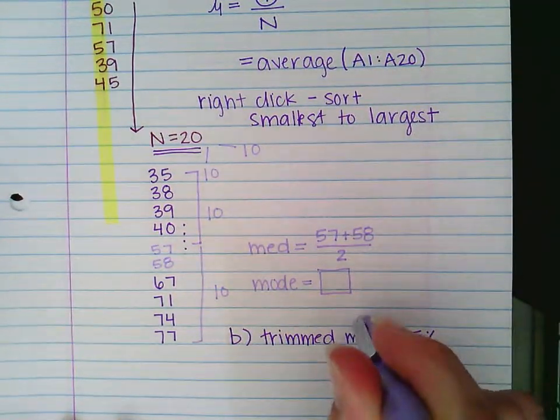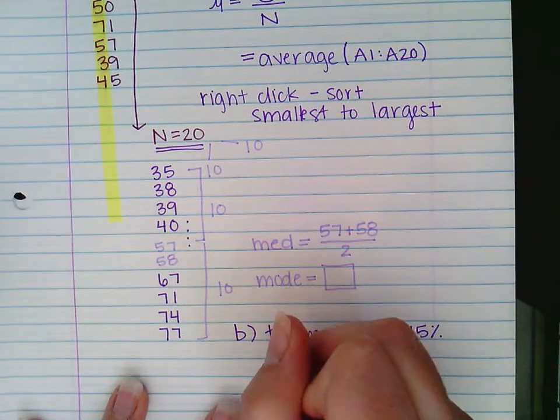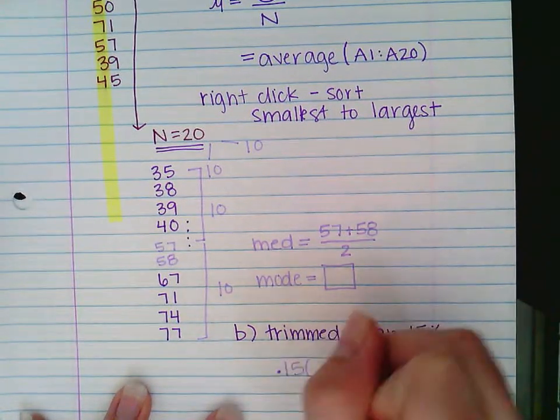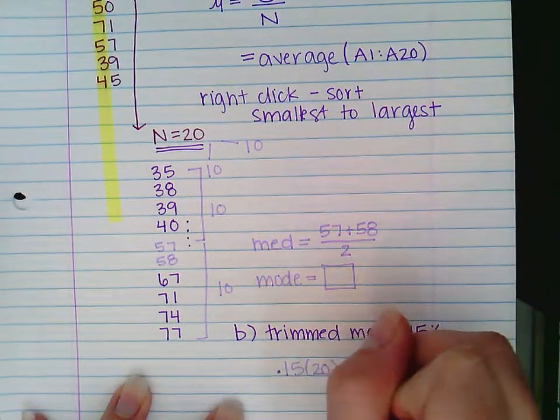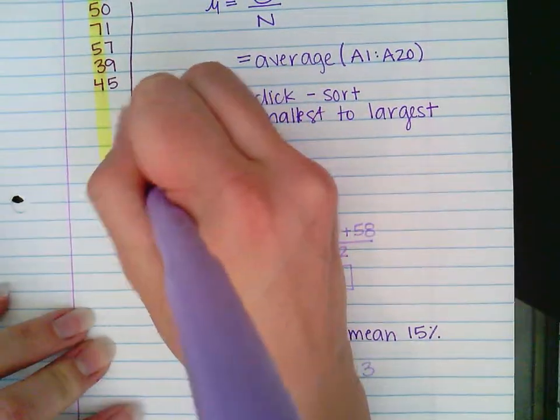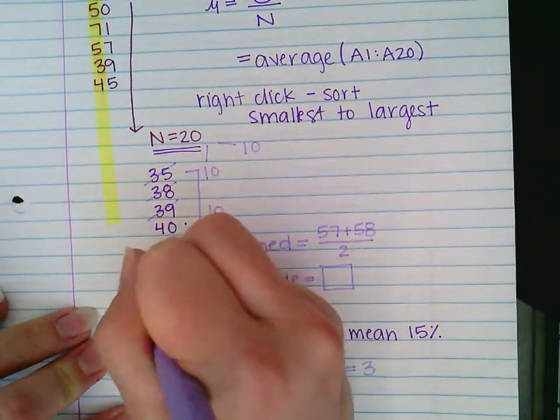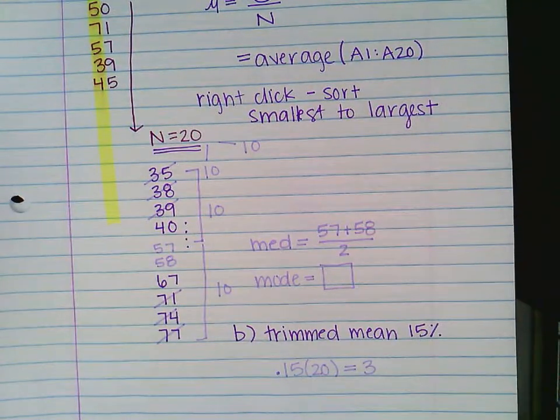And so the trimmed mean gets rid of your smallest numbers and your biggest numbers so that you're looking more at the center part of the data. So how we're going to do that is we're going to say, okay, what's 15% of 20? I calculate that, and that's 3. And so you take 3 data points on either side.